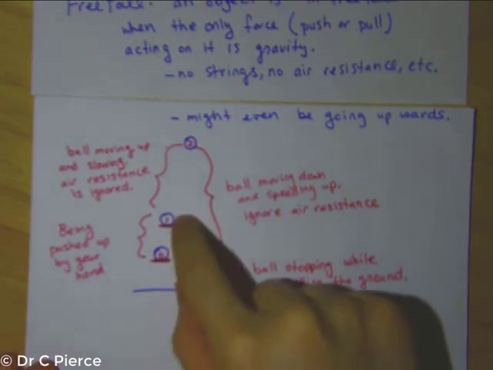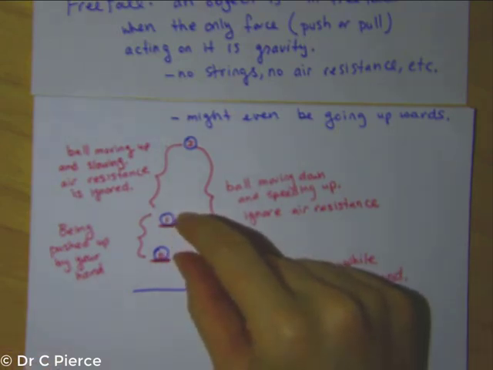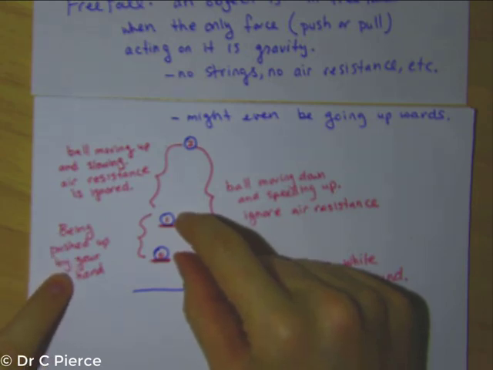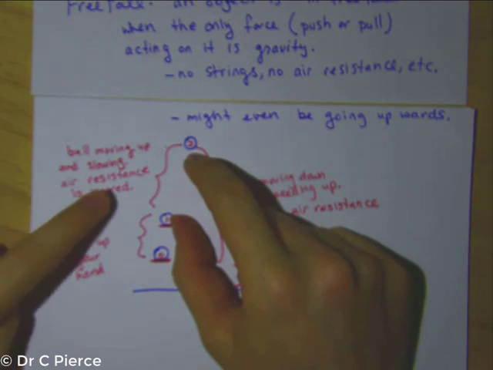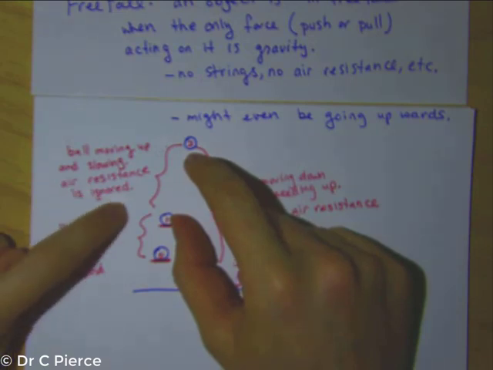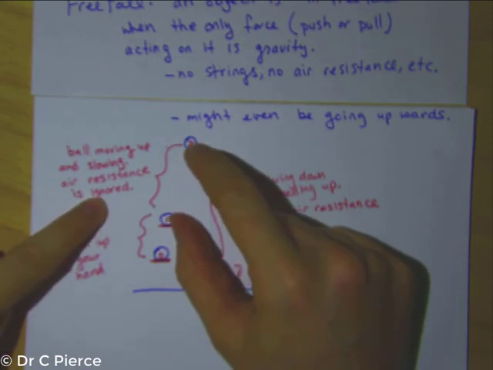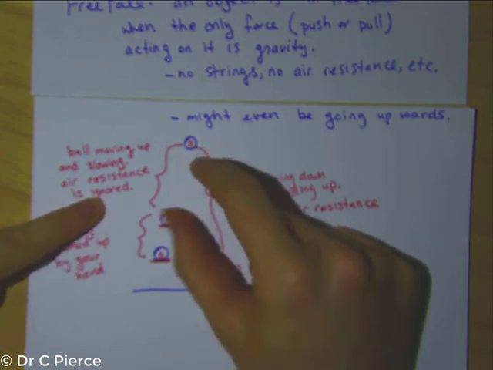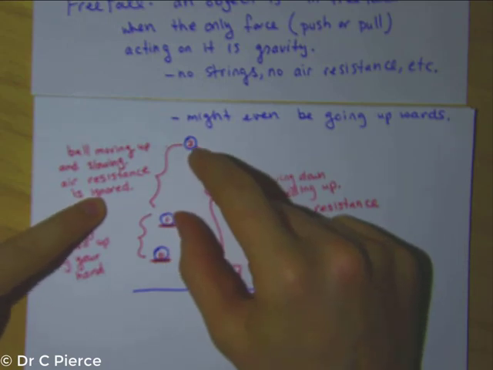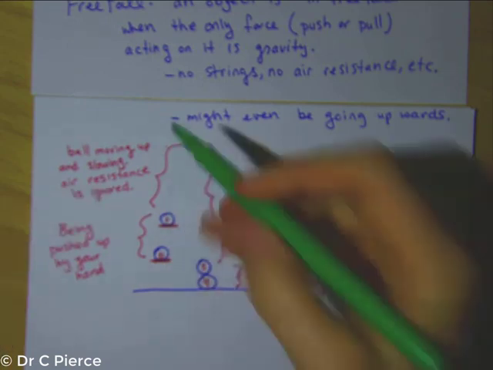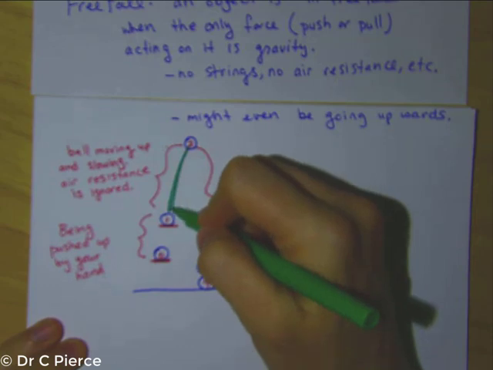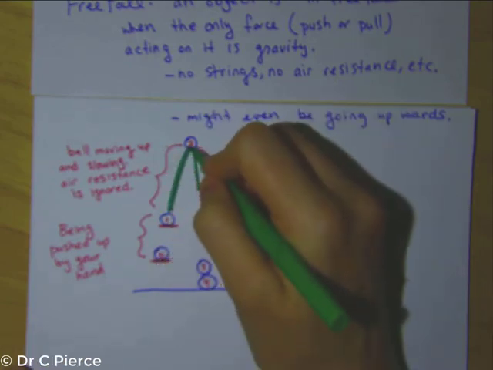Alright, so from 0 to 1, I would say that the ball is not in freefall because it's being pushed on by your hand. From 1 to 2, the ball is in freefall because there's no air resistance, we're ignoring it, and there's no other pushes or pulls acting on it. There's no hands pushing on it after the launch, and there's no strings or anything else. So from 1 to 2, it's in freefall.